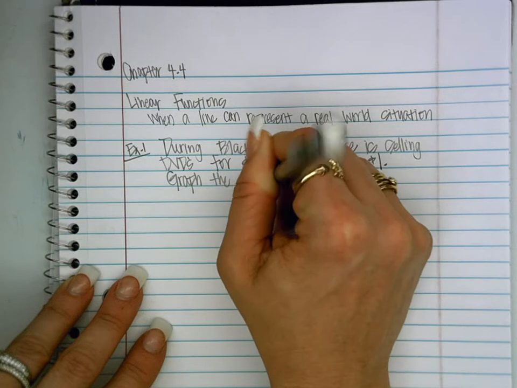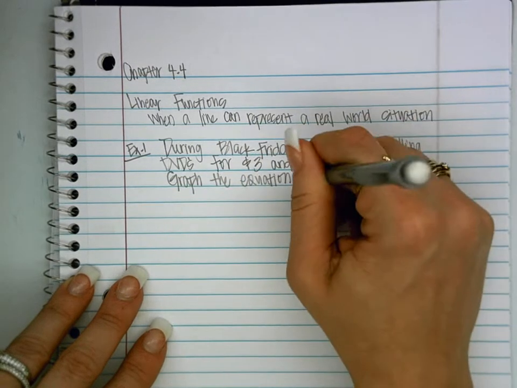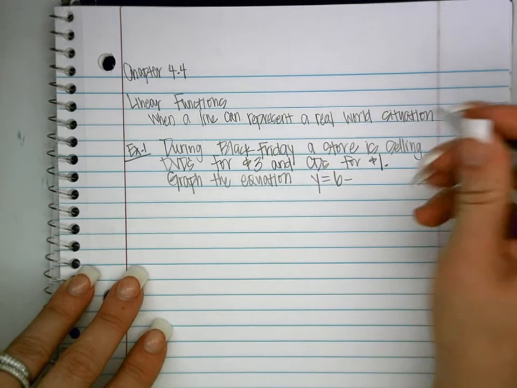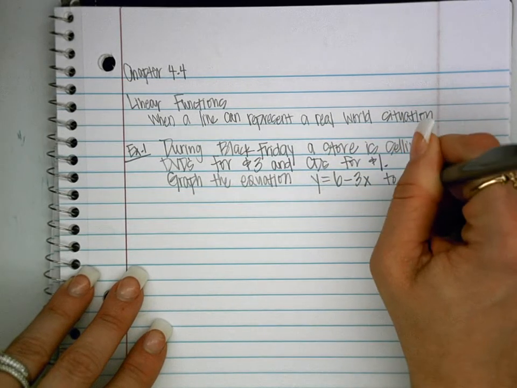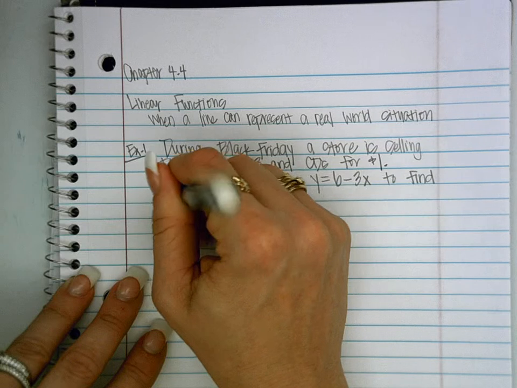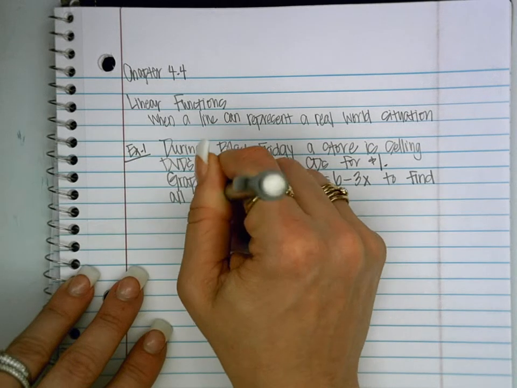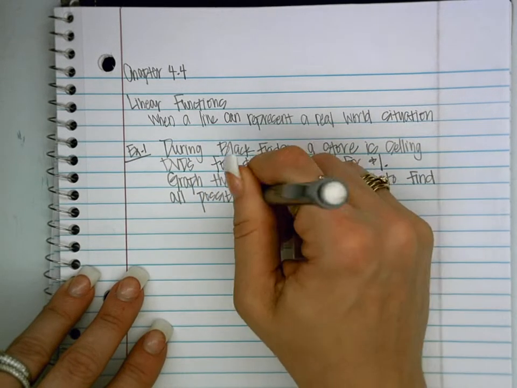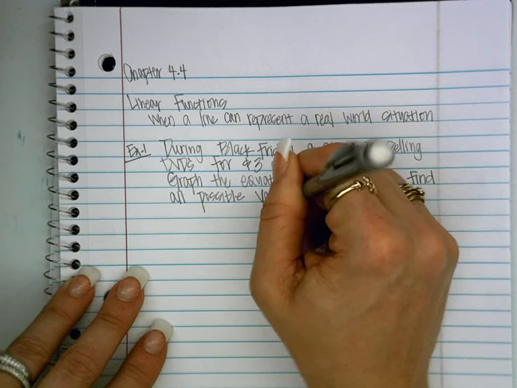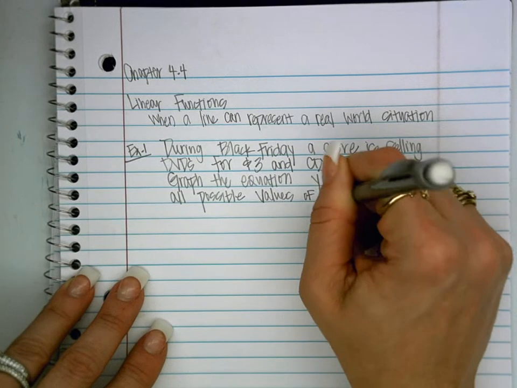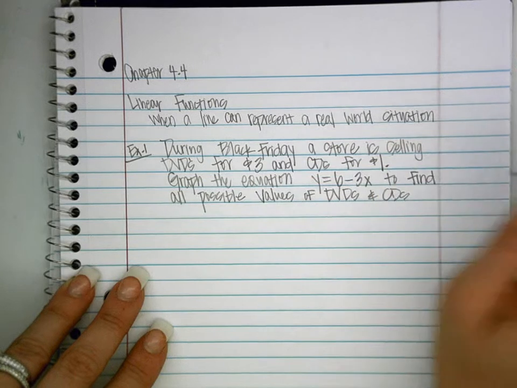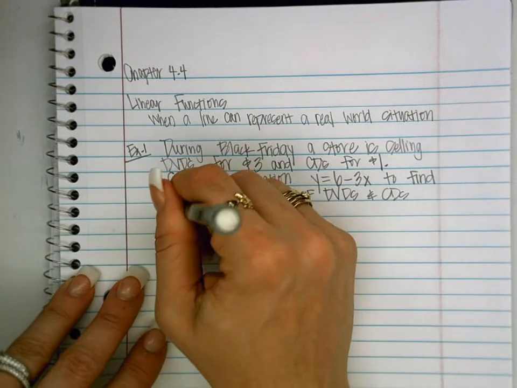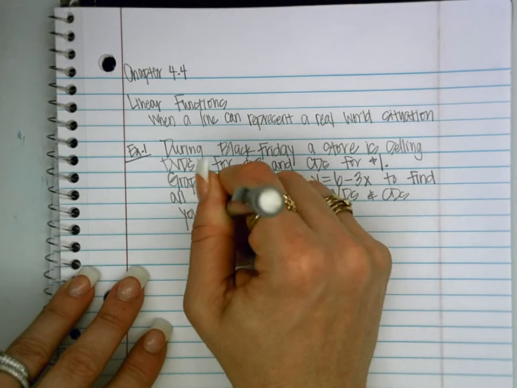Graph the equation y equals 6 minus 3x to find all possible values of DVDs and CDs you can buy with $6.